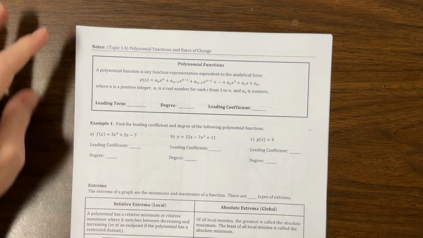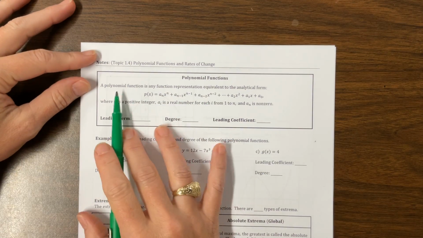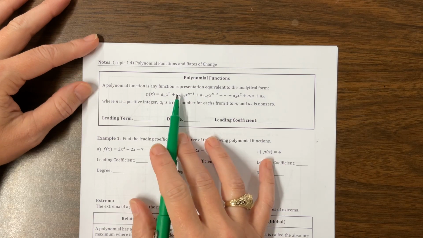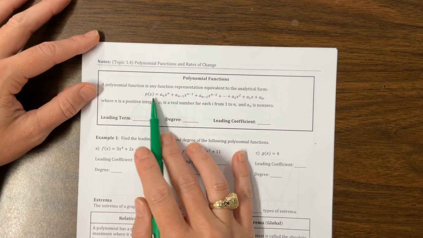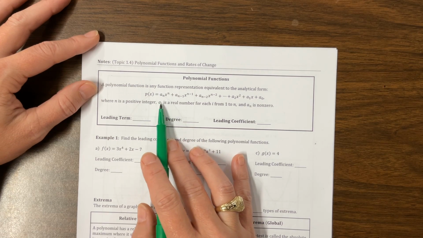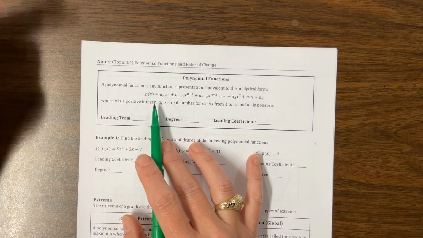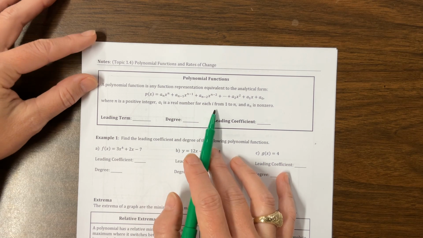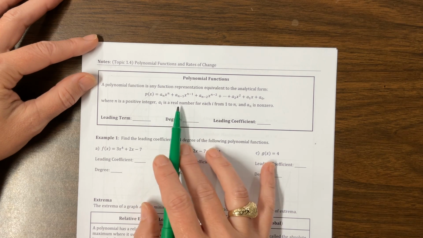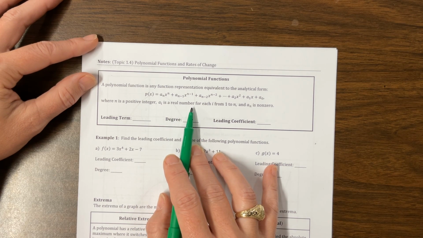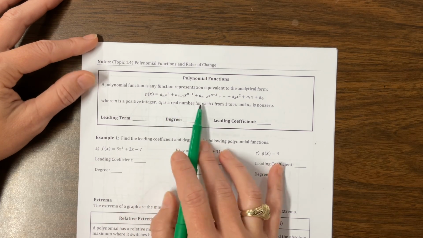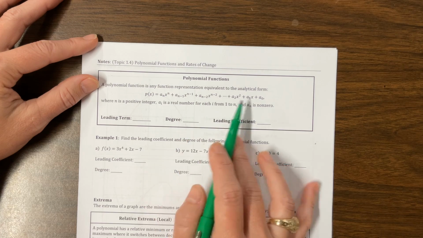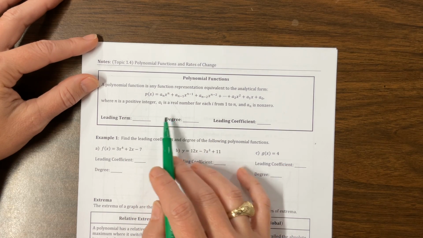Okay, so they're telling us a polynomial function is any function representation equivalent to the analytical form, where typically a sub n is a value, a number. A sub i is a real number for each i. Oh, they're defining it to be a real number. That's interesting. Huh, okay, I didn't know that. For our purposes, polynomial functions will have real coefficients, but I don't know that they have to be. I'm gonna do some research.